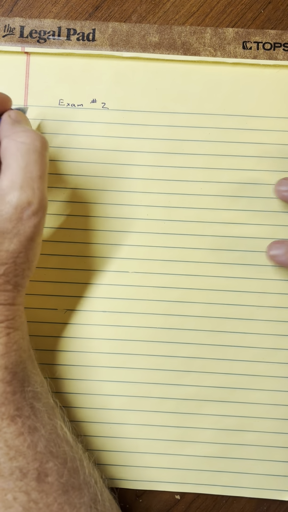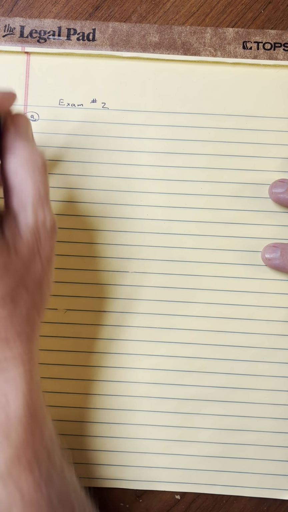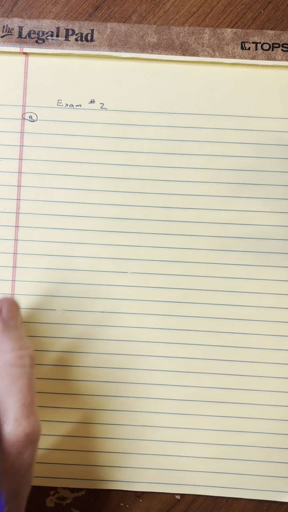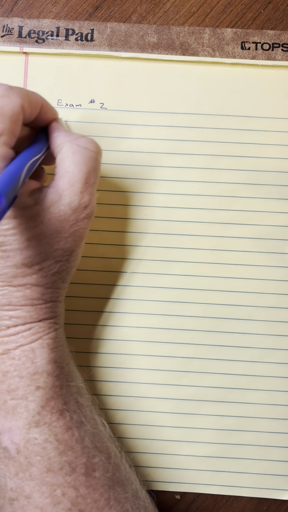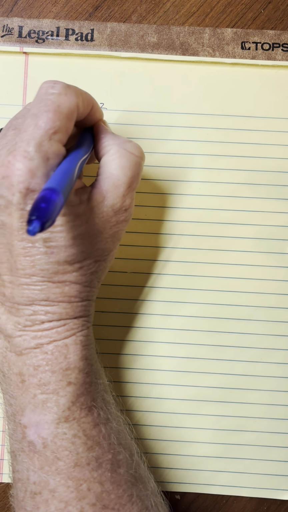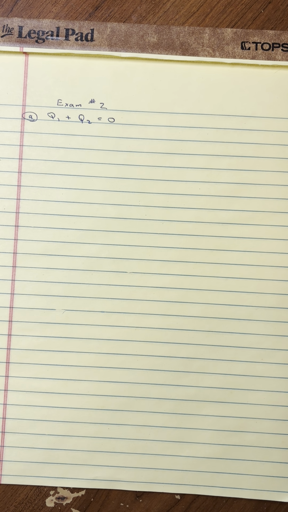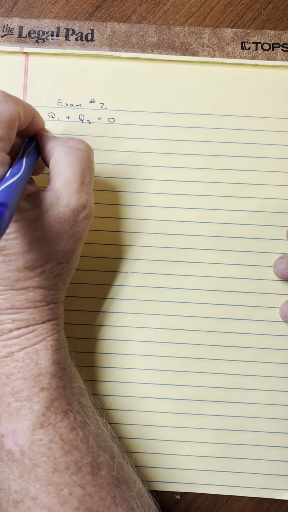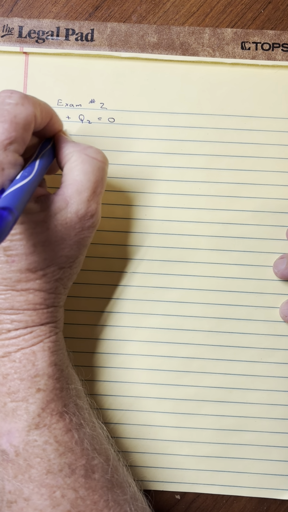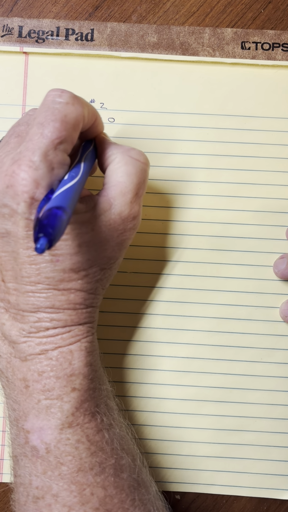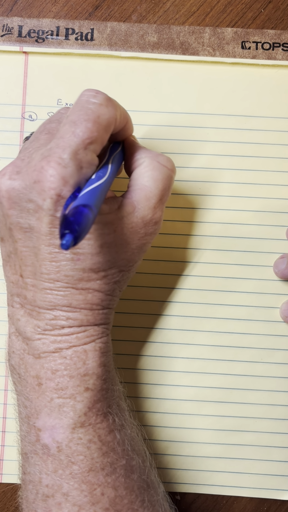Starting here with A, we would say Q1 plus Q2 has to be 0. One's going to lose energy, one's going to gain energy. They're going to be equal because of the first law of thermodynamics. So we have the mc delta T and the mc delta T of the other stuff.